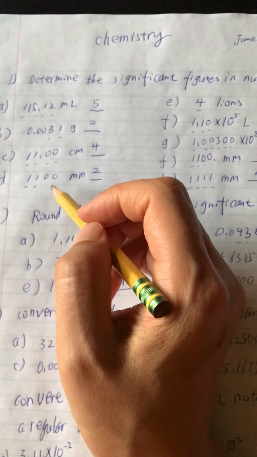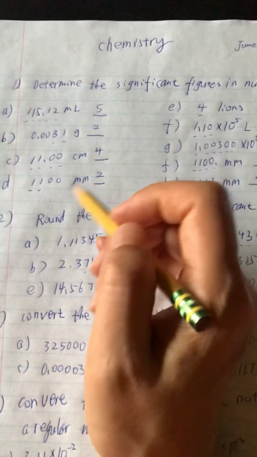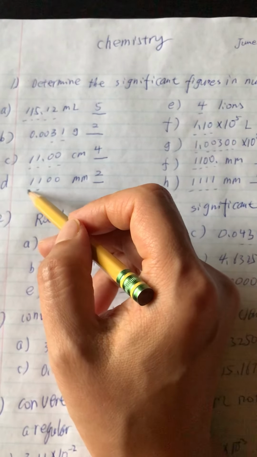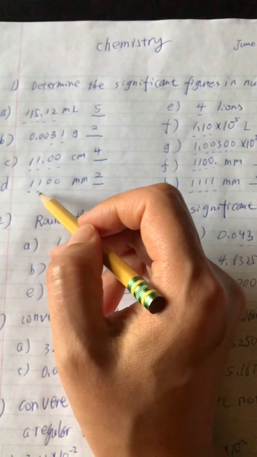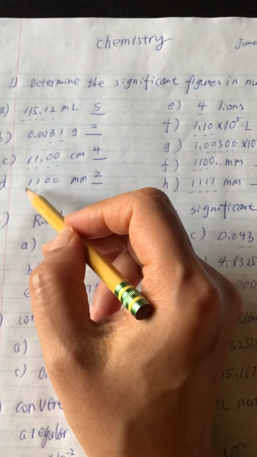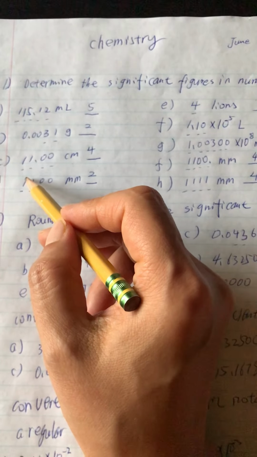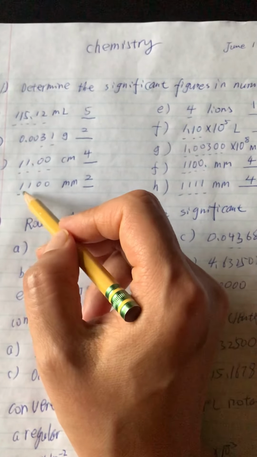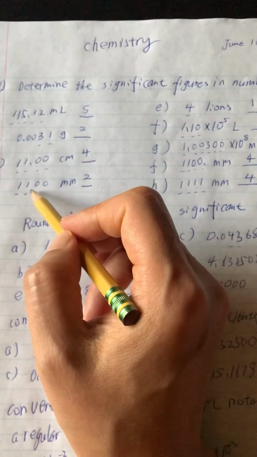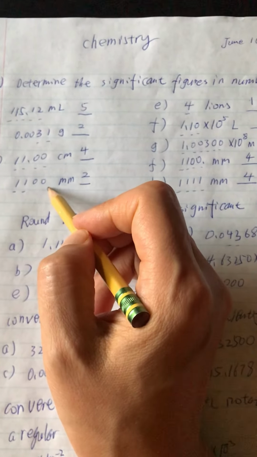1100. How many significant figures? In this case, this is an integer. For integer numbers, you only count the first 2 numbers. The 0s we don't count.